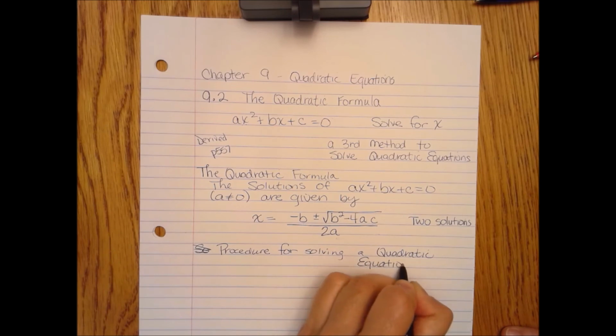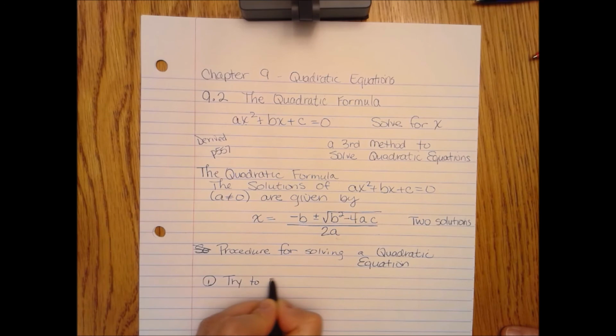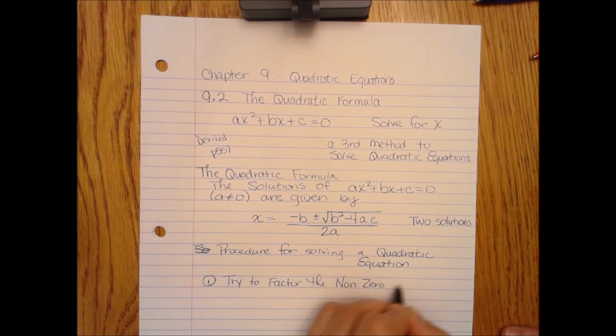There are 3 ways we can solve it. One, I guess the cleanest way is try to factor the non-zero side. And then after you do that, you're going to use the zero factor property. Split the factors and set them both equal to 0.